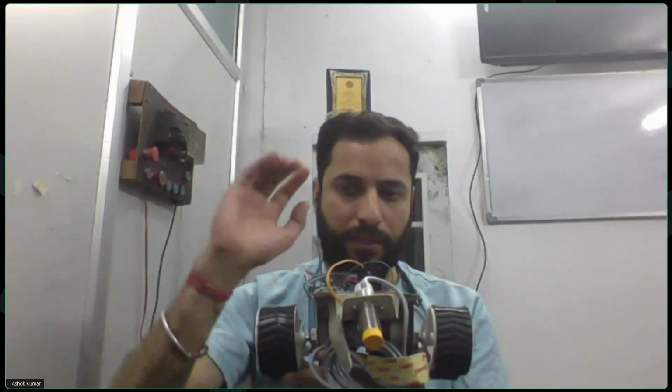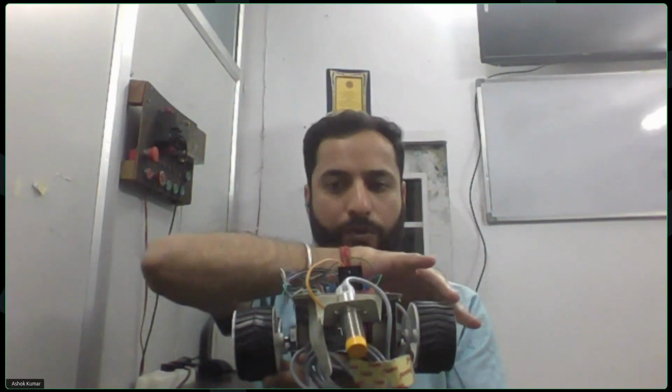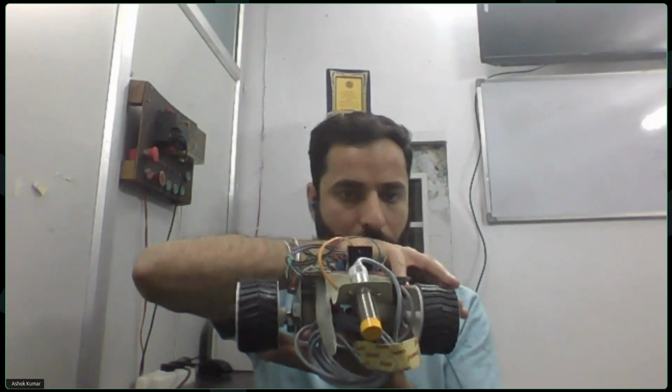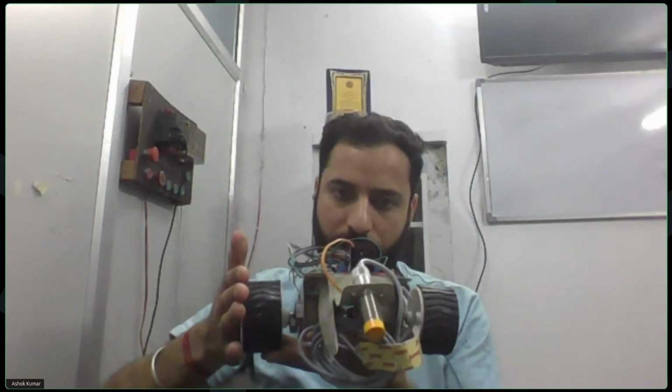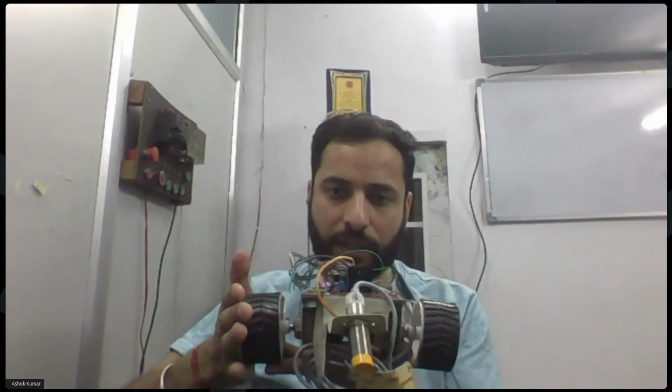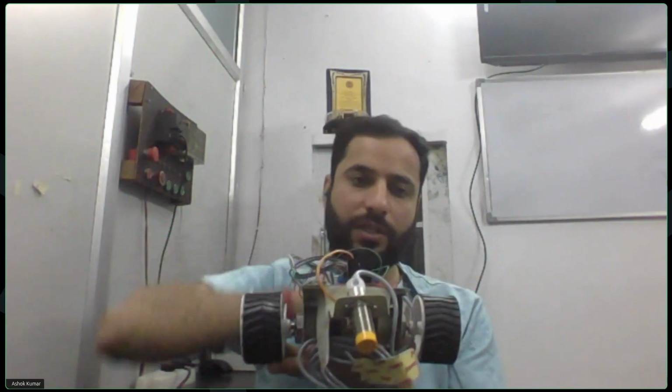One more thing you can do. If you have to go left side, either stop the left motors or move the left motors anti-clockwise. So for a sharp turn, move the left motors anti-clockwise and right motors clockwise for left operation. And for a sharp turn, right side, move right side anti-clockwise and left side clockwise.